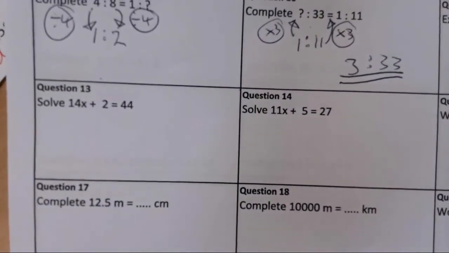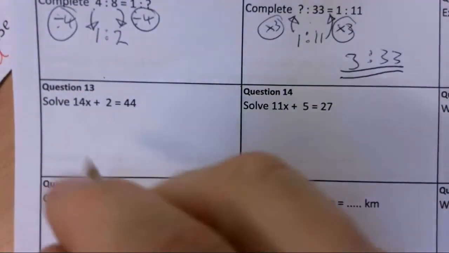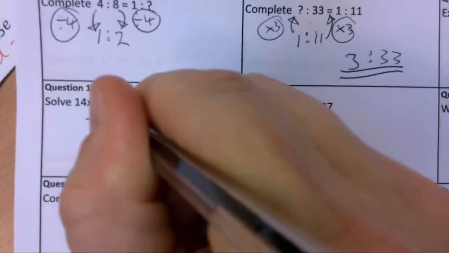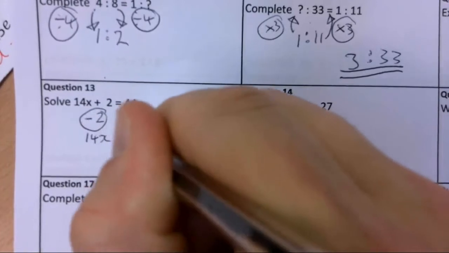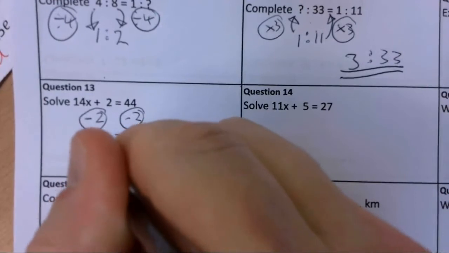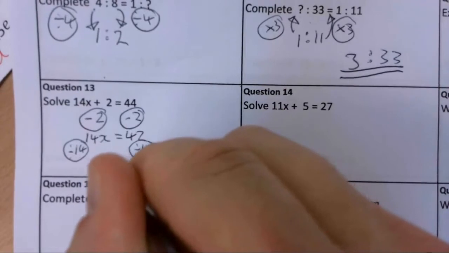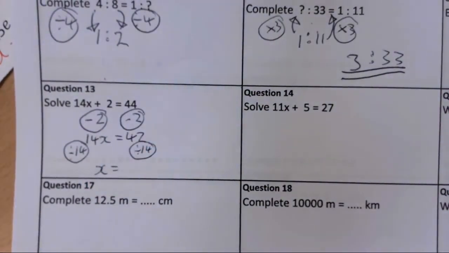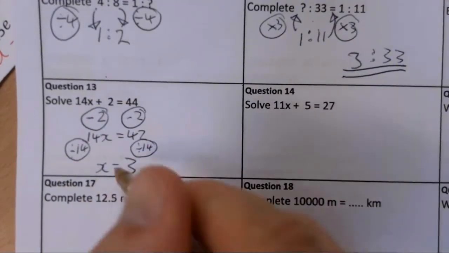Right, question 13. We've been getting really good at these, so hopefully we're really good. These numbers are a bit of a nasty division here. But if I take away 2 from both sides, that's the first thing to do. That's going to give you 14x is equal to 42. Now, you're going to divide by 14. And so if you're dividing by 14, in this case, it's a nice whole number. Because if I do 14 times by 1, that's 14. 2 14s is 28. And 3 14s is 42. So my answer here is 3. x is equal to 3.